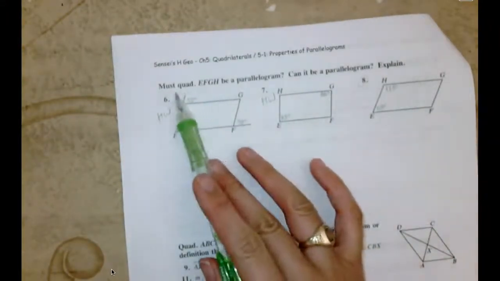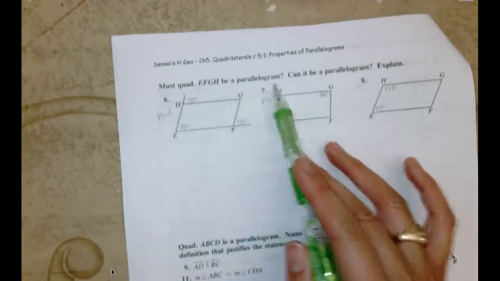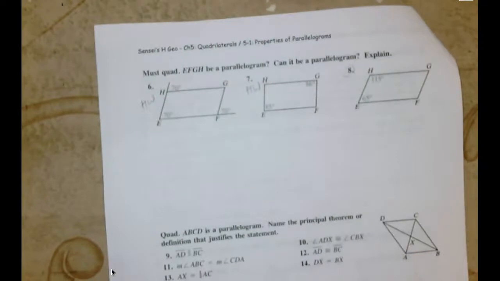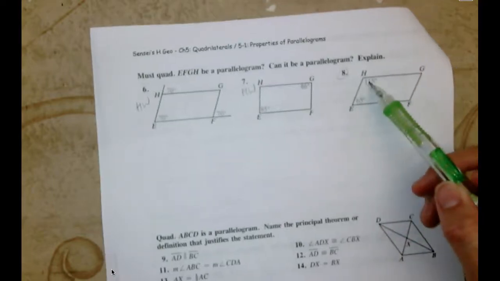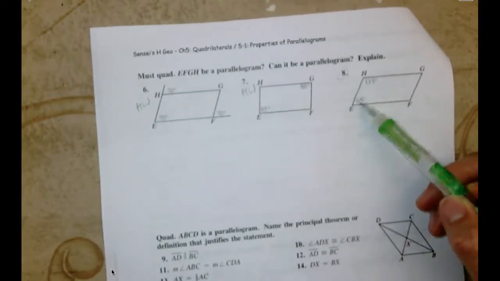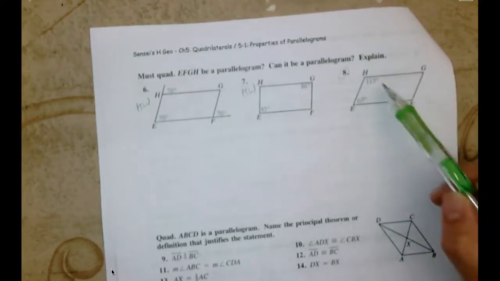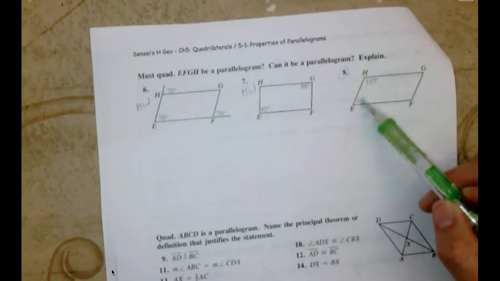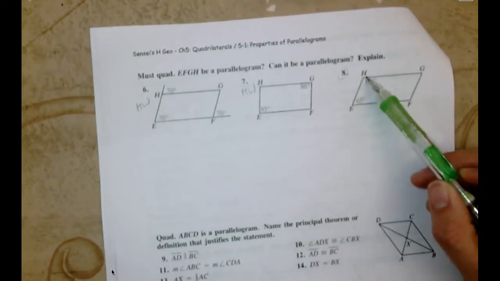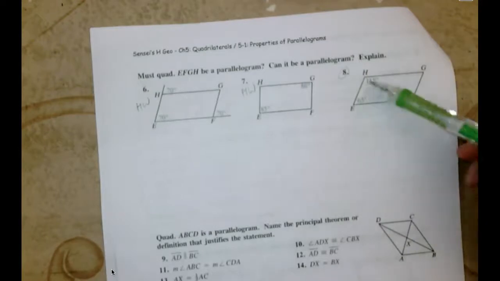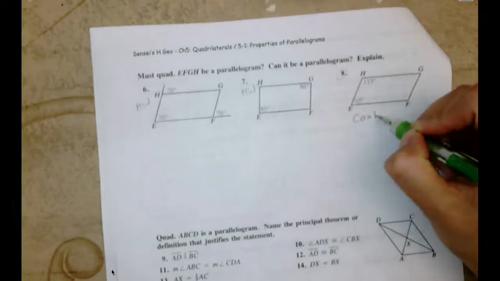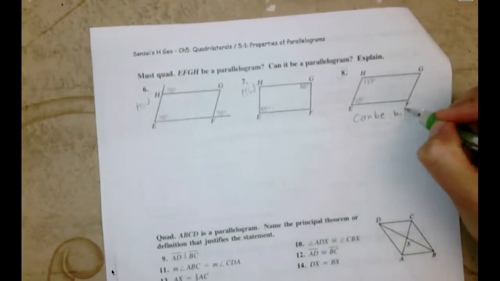Okay, the quad, must quad EFGH be a parallelogram? Can it be a parallelogram? So question is, does it have to be parallelogram, or can it be parallelogram, or it cannot be parallelogram? Okay, all right, so let's look at it. If we add these, now these are parallel, right? If these add up to 180, and they do add up to 180 because these are the same side in triangle, so that makes these parallel. But we don't have any information about these two lines being parallel, so this could be, can be, but not sure, but not must be.